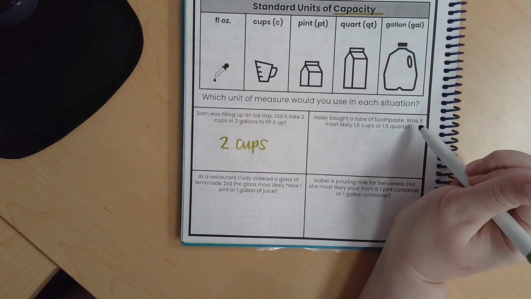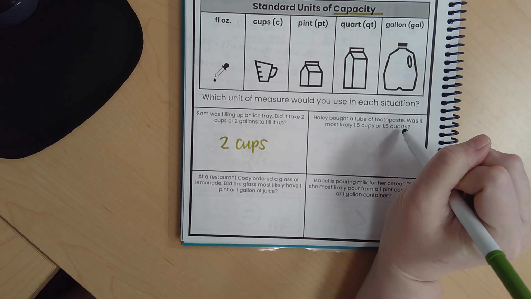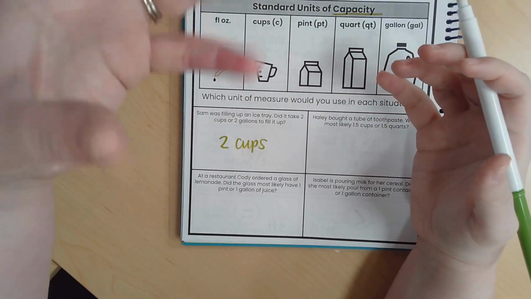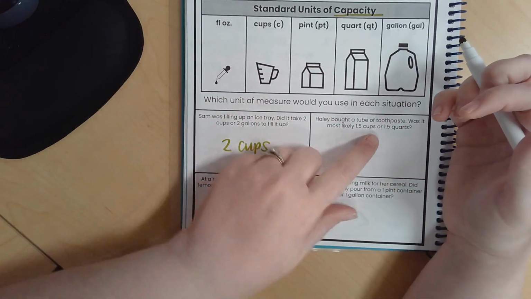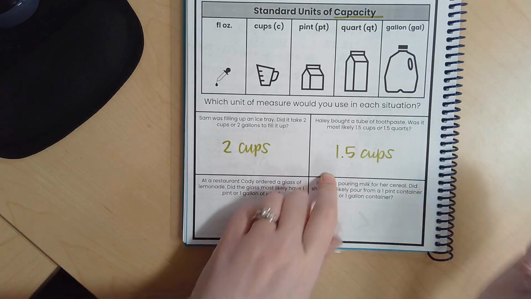Haley bought a tube of toothpaste. Was it most likely 1.5 cups or 1.5 quarts of toothpaste? So again, a quart is that tall, skinny milk that you can get. And I would say for a tube of toothpaste, it was probably 1.5 cups, okay?